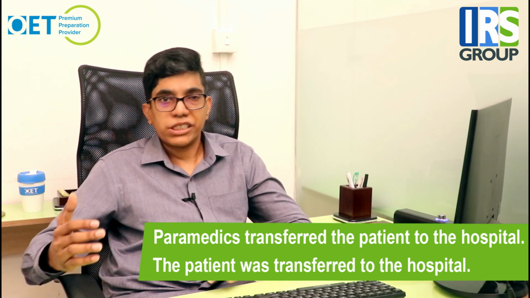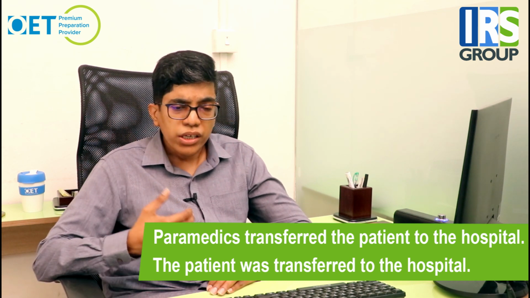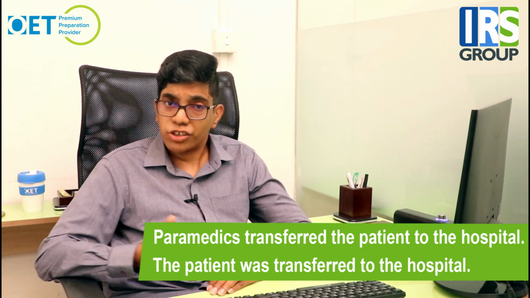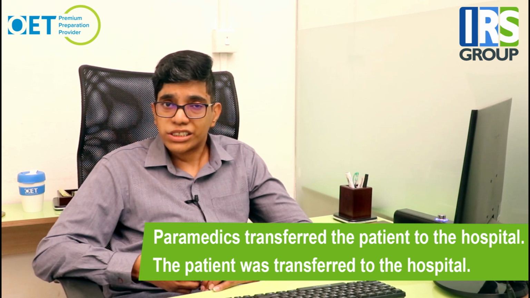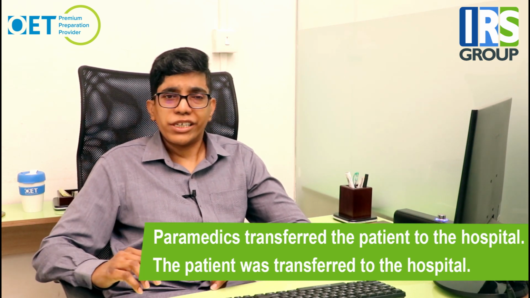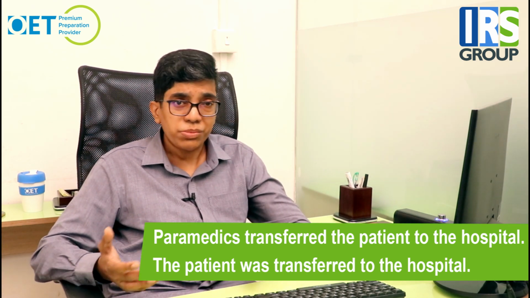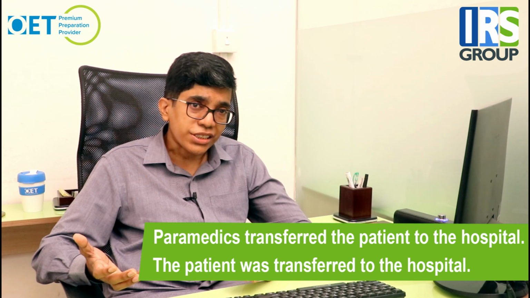Paramedics transferred the patient to the hospital. Now, if the patient is being transferred to the hospital, let's say an ambulance transfer, typically it would be by paramedics. So it's clear that it's the paramedics who have brought the patient to the hospital. So in such instances, we can move to the passive form. The patient was transferred to the hospital. It's clear that it would have been the paramedics who transferred the patient, and you don't have to mention that. So that is the second instance when it's appropriate to use the passive form in OET's writing.